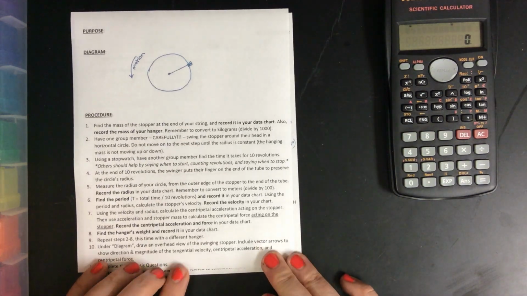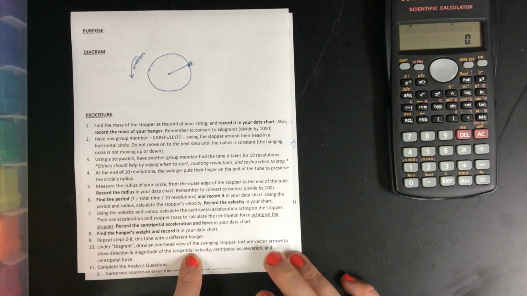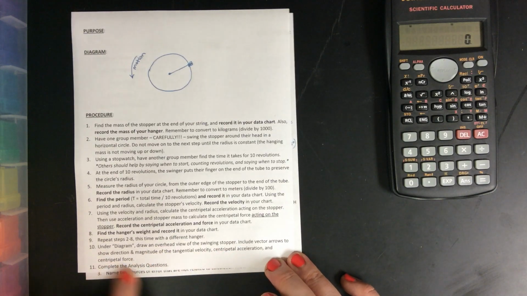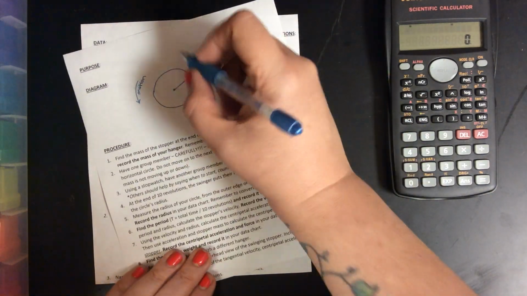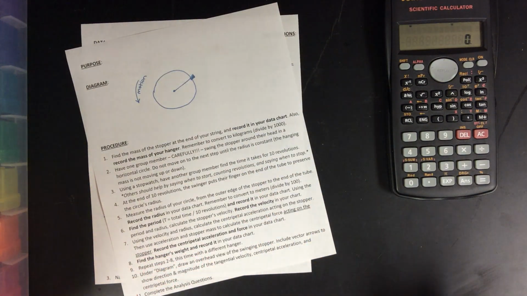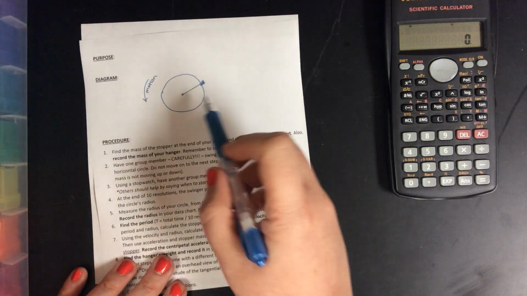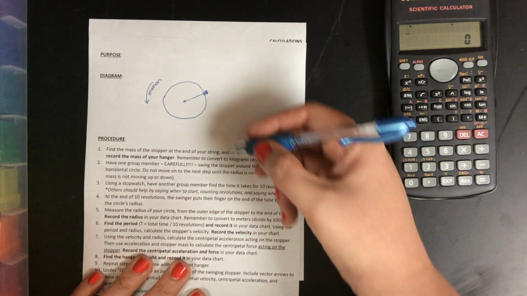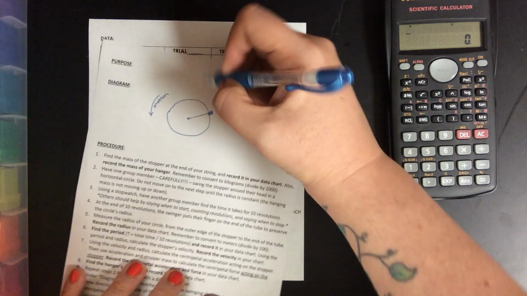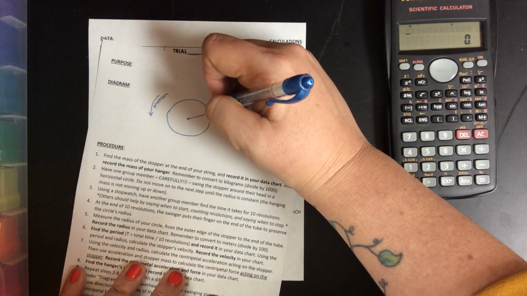And now we want to do vector arrows to show tangential velocity, centripetal acceleration, centripetal force. So if this is our stopper here, then our velocity, if it's moving this direction, remember that tangential velocity moves perpendicular to that radius.